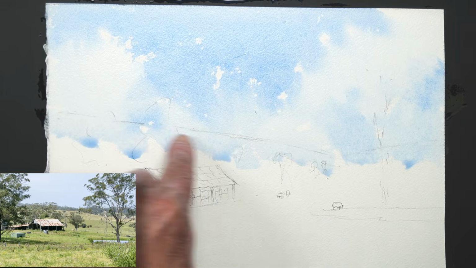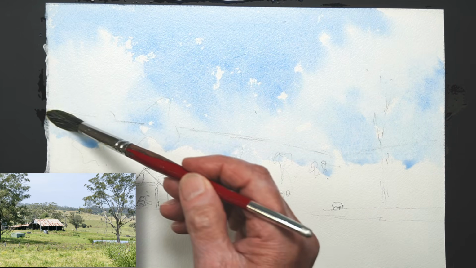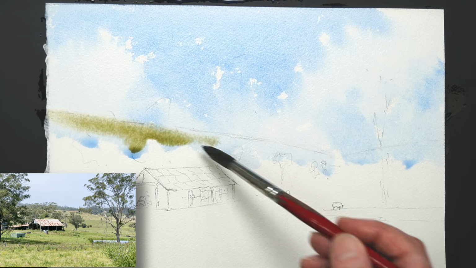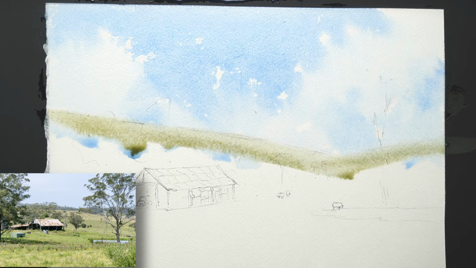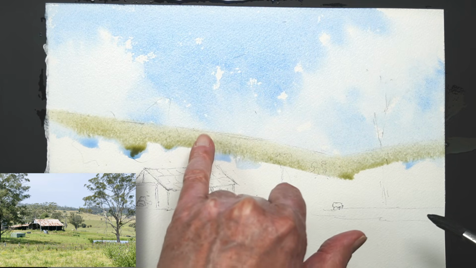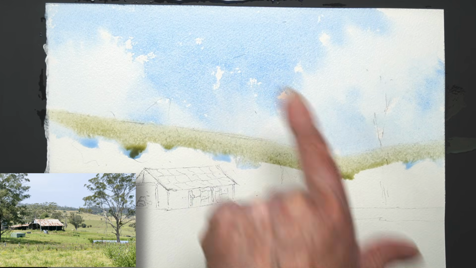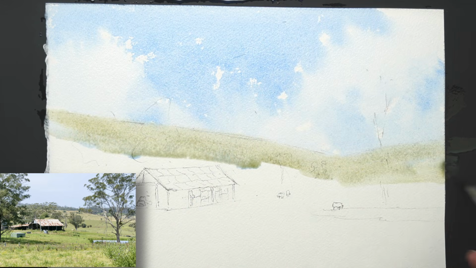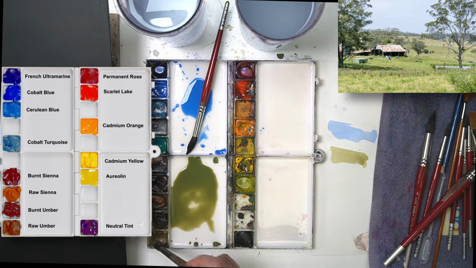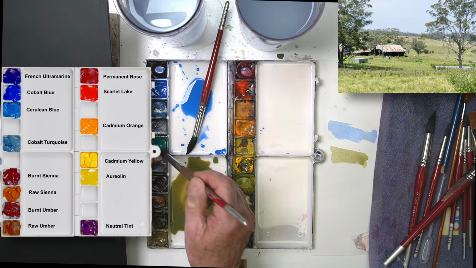Some of that blue is already mixed into the hill, so I can pick up my grass colour here, or hill colour, and just come in with that. And that will lighten the tone of this mixture and also cool it down with some of that blue. Then I can keep coming forward. As I come forward, I'm going to add some more paint, raw umber and a little bit of cobalt turquoise in this case.